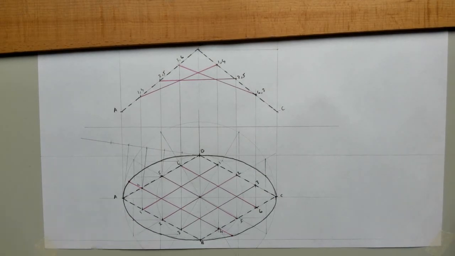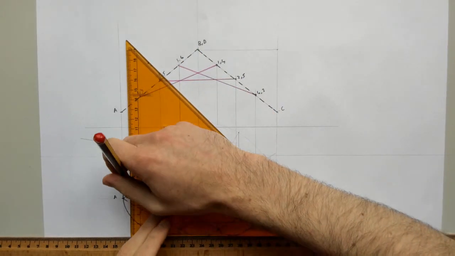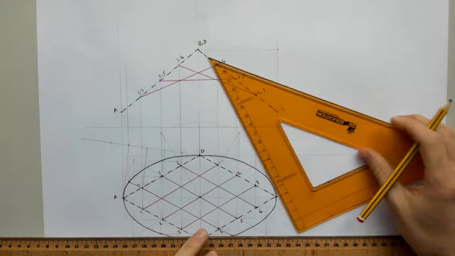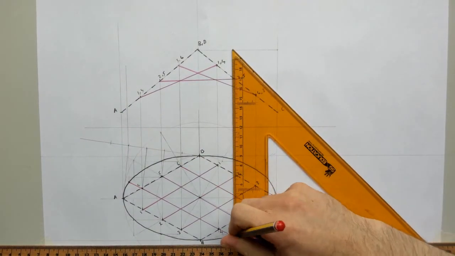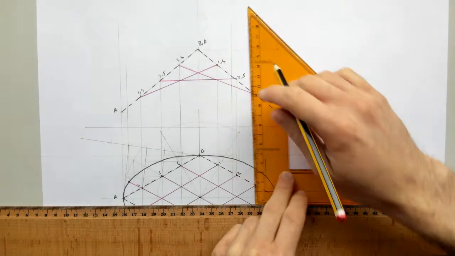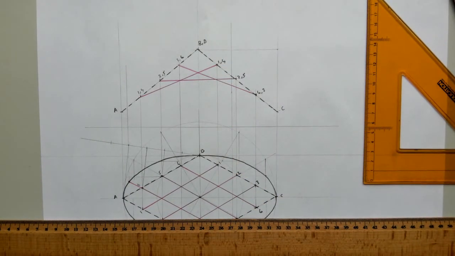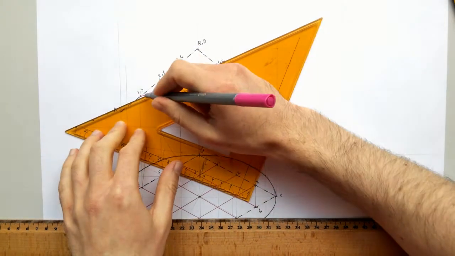What I can do is take up those extended points and extend out my line as well. So just extend up 4 here. What I do is extend my element in elevation as well to find where it hits it. So there's 4 there and 4 there.